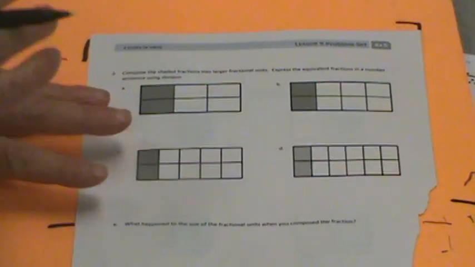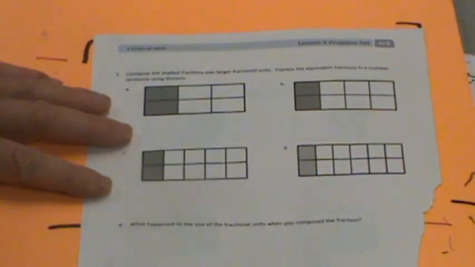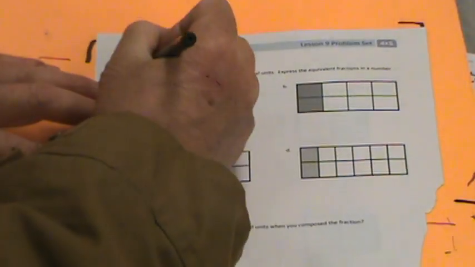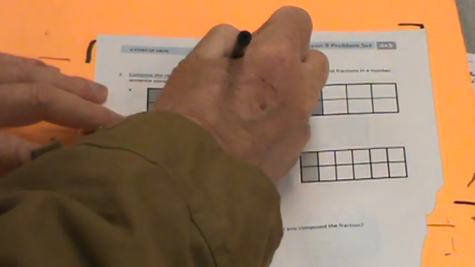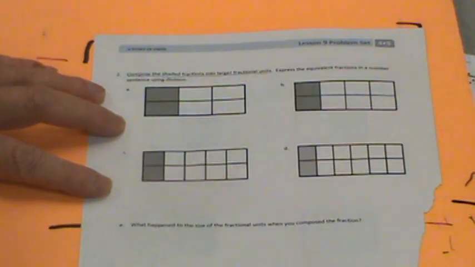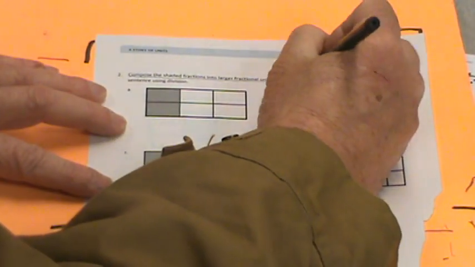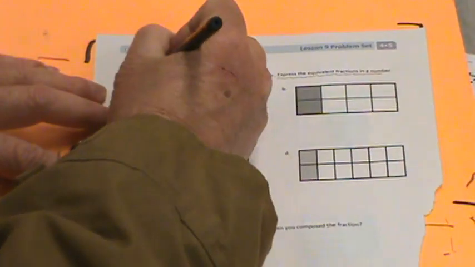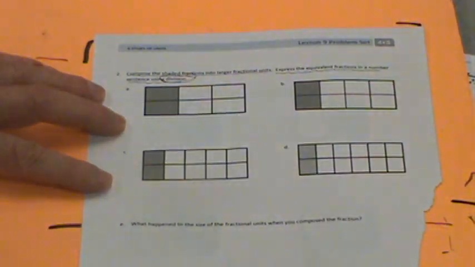All right, let's see. These are starting to look a little more difficult, but that's okay. We're all very smart in this classroom. It says compose the shaded fraction into larger fractional units. Same thing we're doing on the other side. Express the equivalent fractions in a number sentence using, there's that word again, division.